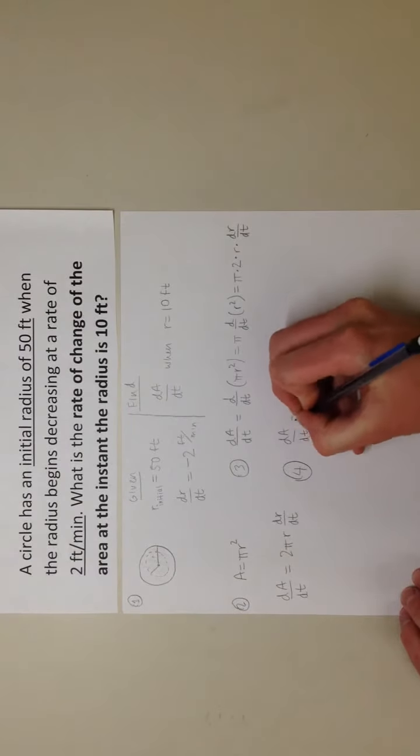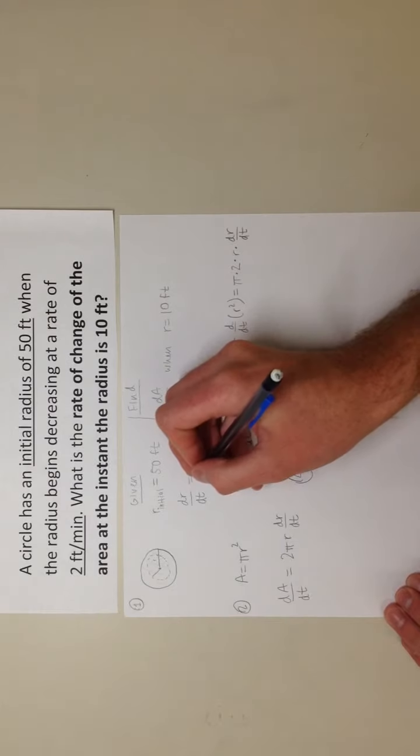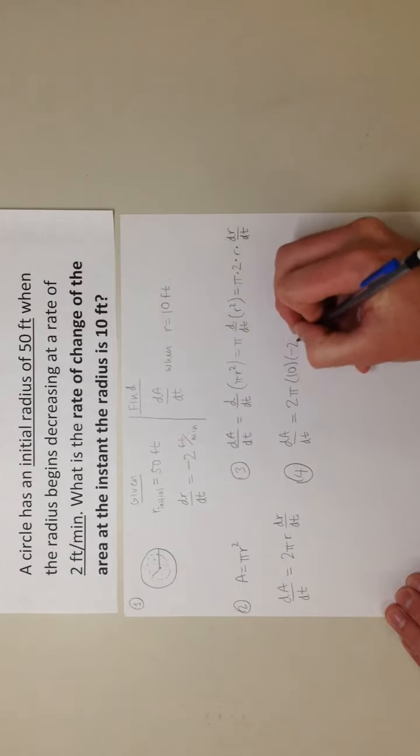Now let's go back and really inspect what's going on with this derivative. You have 2, that's a fixed number, pi, also fixed, r, and that's where we're going to plug in our 10, and then dr/dt, which we actually know. So we can plug in both of these values at this step, and what we're going to have is the change in area of our circle with respect to time when the radius is 10 feet. So let's plug in both of those values at once now. 2 pi, that radius, which is 10, and that change in radius, which is -2.